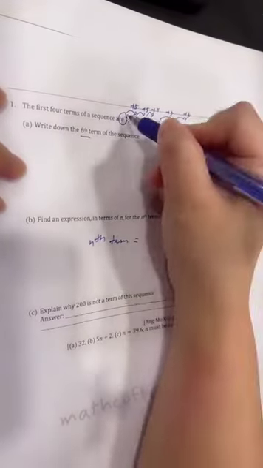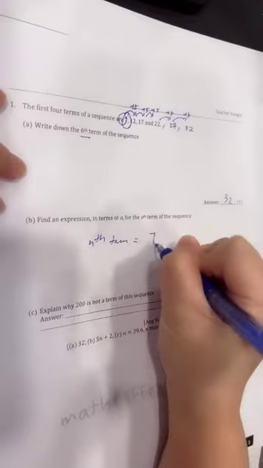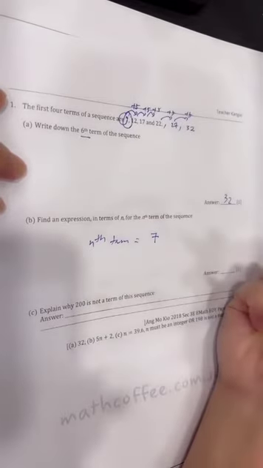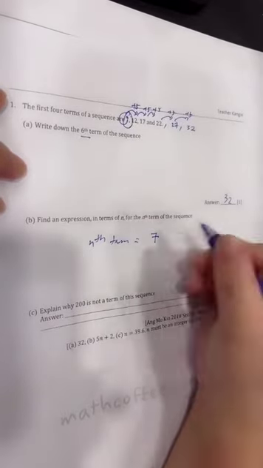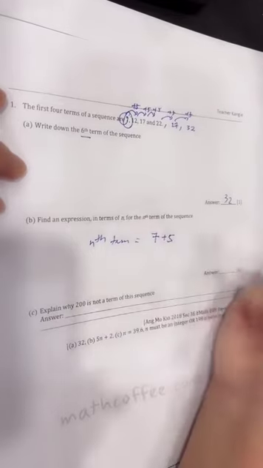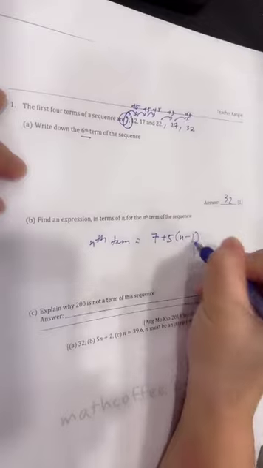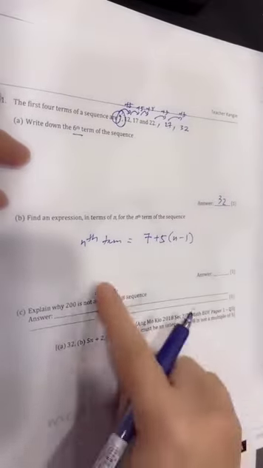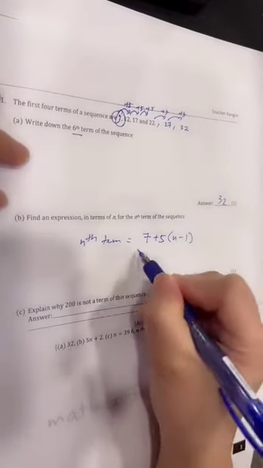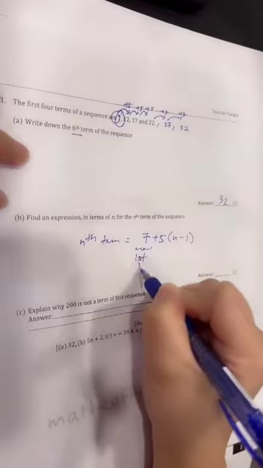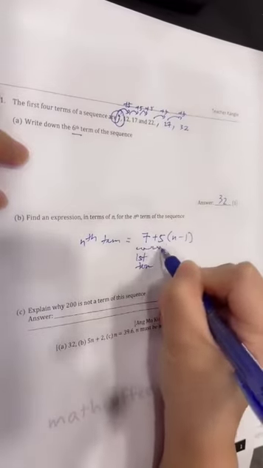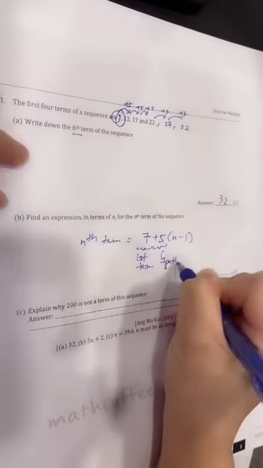So I will just put 7. And what is the pattern? We know that it is plus 5, so just put a plus 5 here. And this bracket is always fixed at n minus 1. So you see how I write out the formula? The first one is the first term. This is the pattern.